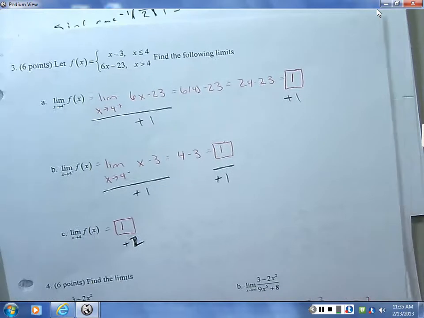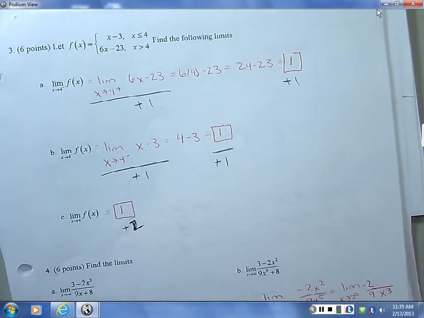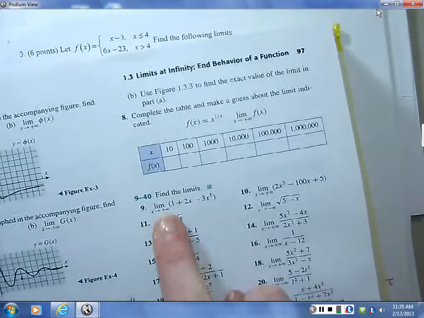Question? On 1.3? Number 9 on 1.3? This one?